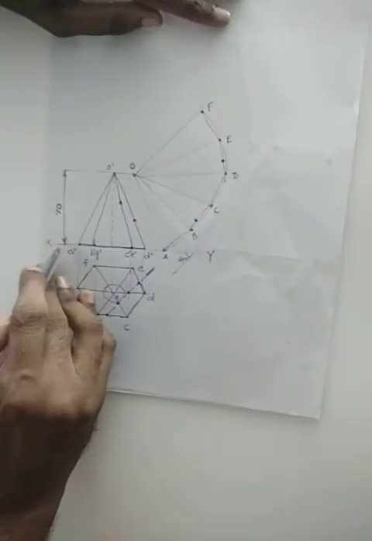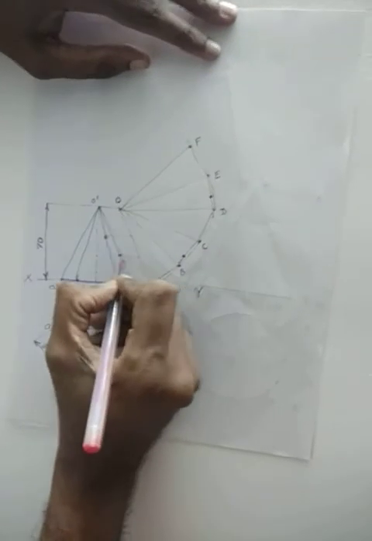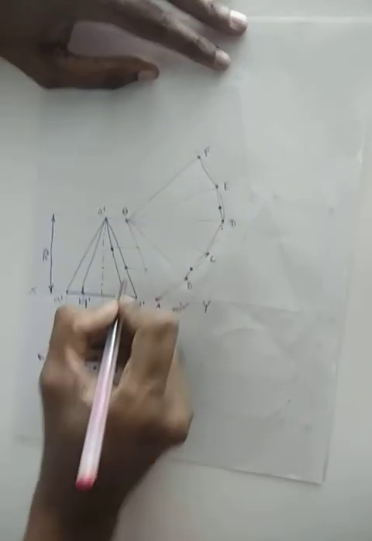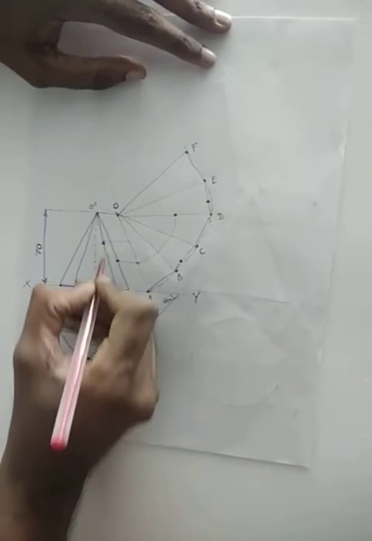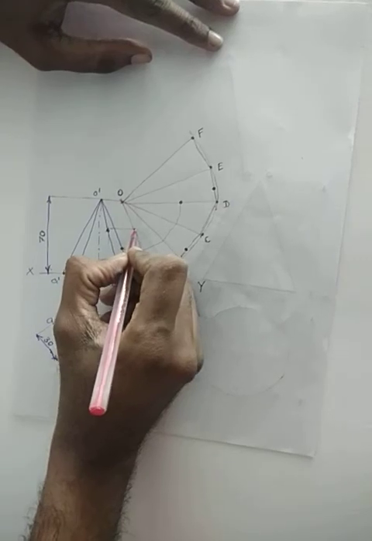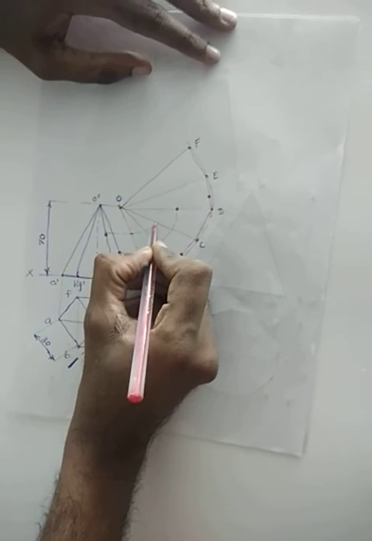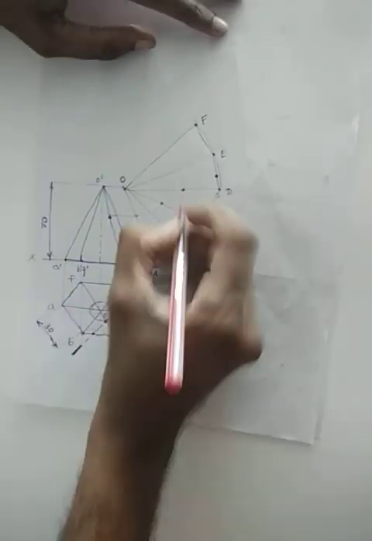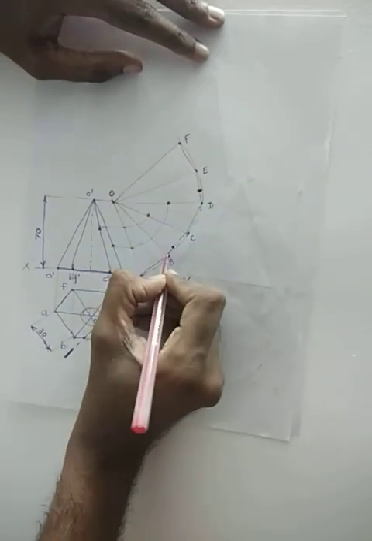Now, as we have done in the previous problem, you transfer them to the corresponding edges in the development. So project these 2 points till the starting of the development. This point should lie only on OD. So with O as center and this distance as radius, you rotate it till OD, and you will be getting a point here. This point is lying on OC. I have projected it here, so this point should lie only on OC. So with O as center and this distance as radius, again rotate it till OC. So here we have 4 points, and here also we have to get only 4 points. This is the first point, the second point, the third point, and the fourth point.